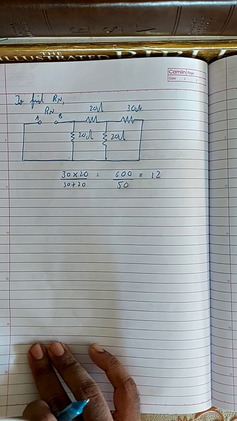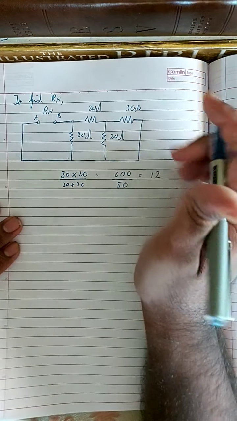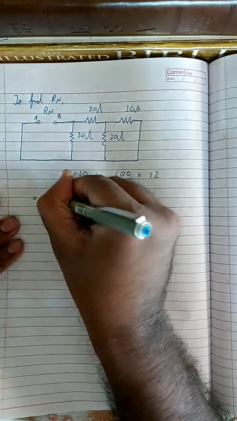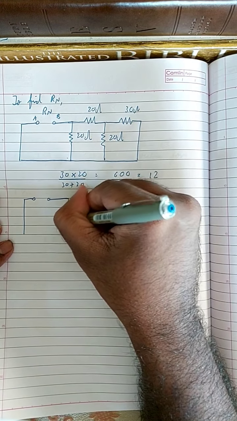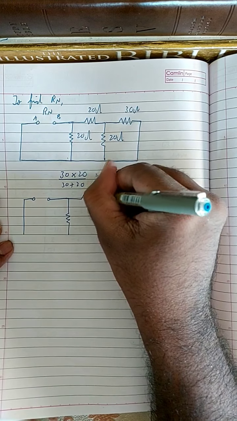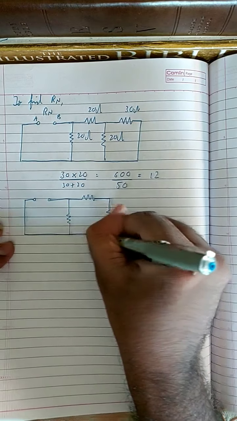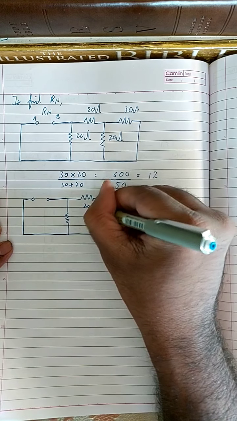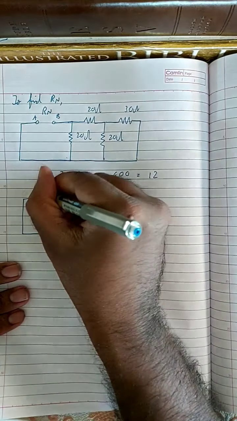So I can now simplify the circuit. This is my circuit: this is 12 ohms, this is 20 ohms, and this is 20 ohms, and this is the value of Rn.